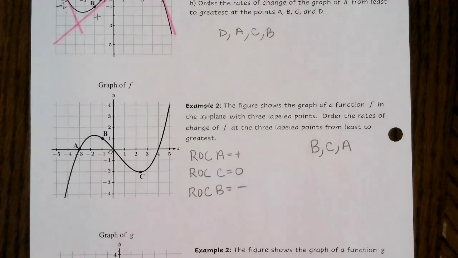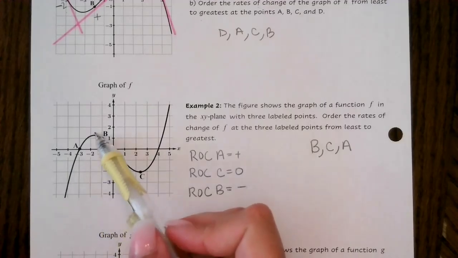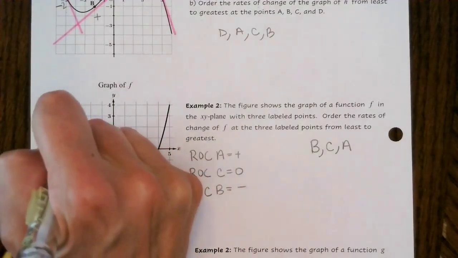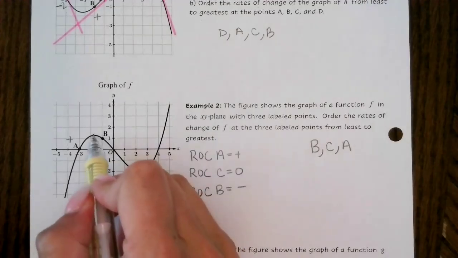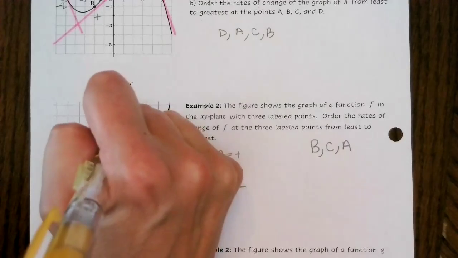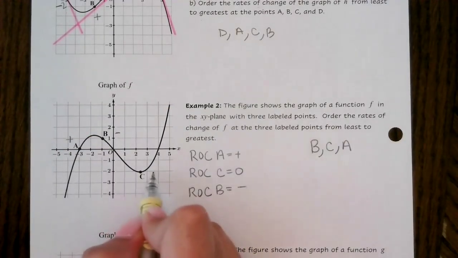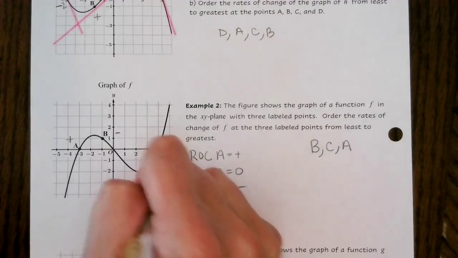So here's what you should have gotten for this one. And I didn't even have to draw the tangent lines here because I see this is increasing here. So I know that this one is positive. On B, it changes direction right here. So it's starting to decrease there. So B's on the decrease side. So it is negative. And then C is on that peak. And so it is 0.